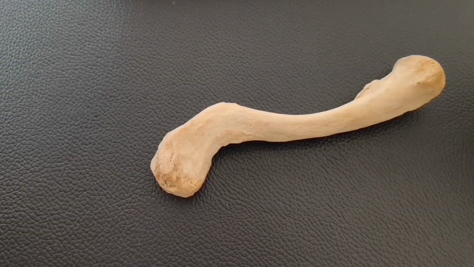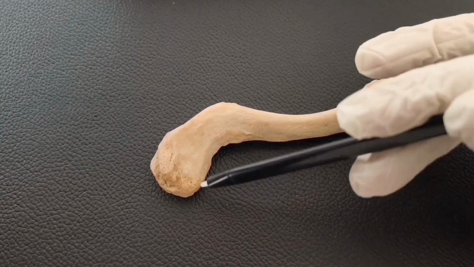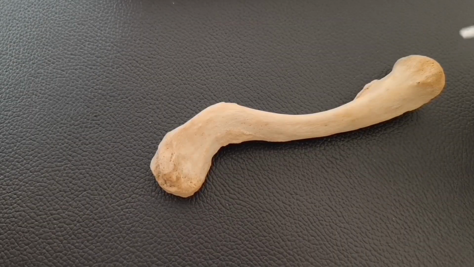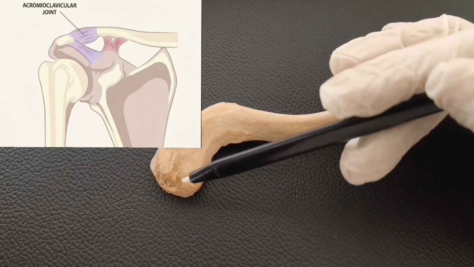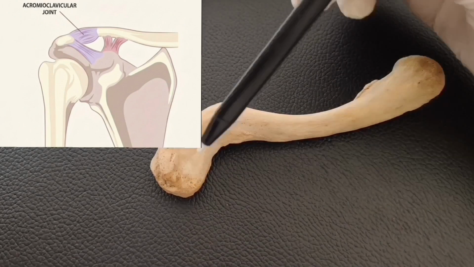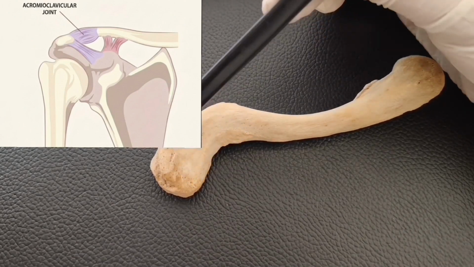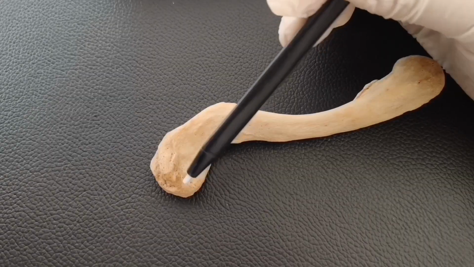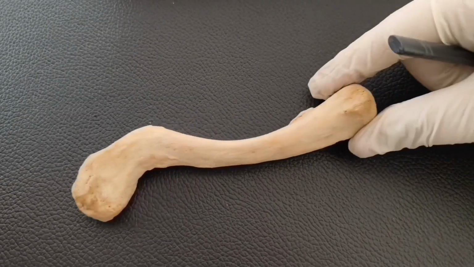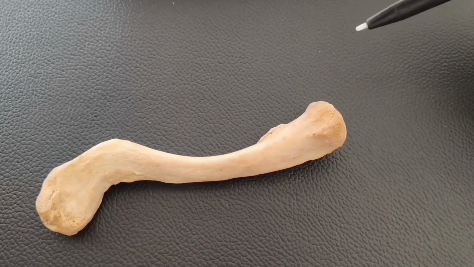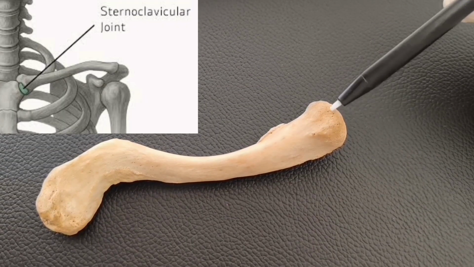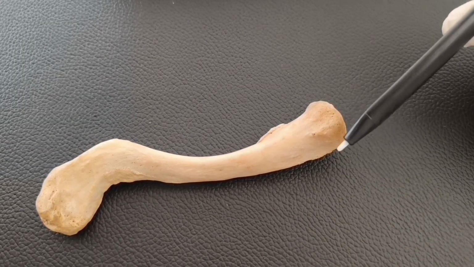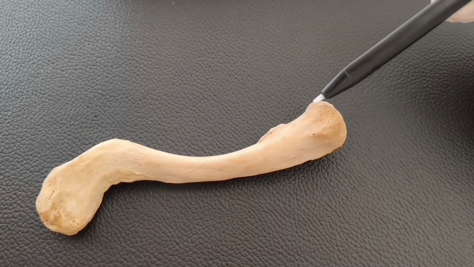After studying the features of the clavicle, now let's learn the attachments. So this is the lateral end, this is the medial end. The lateral end articulates with the acromion bone, forming the acromioclavicular joint. So around the margins of the lateral end, we have the presence of a joint capsule. The medial end articulates with the manubrium part of the sternum. So there is the presence of a fibrous capsule around it, the joint capsule. So we have the joint capsule over here.